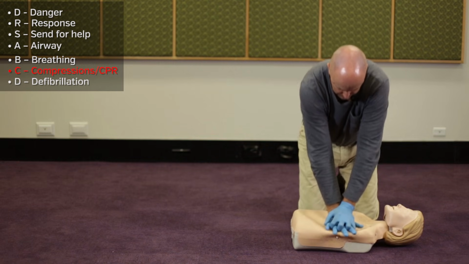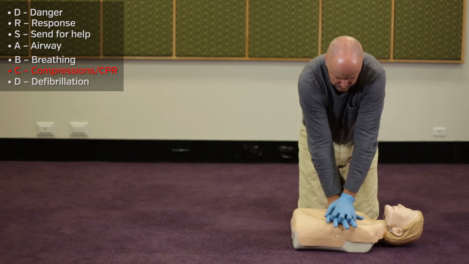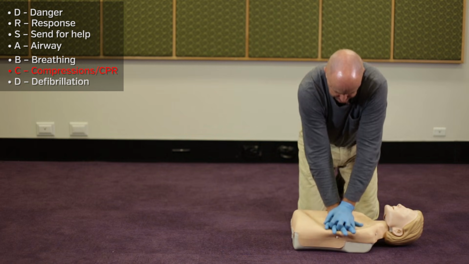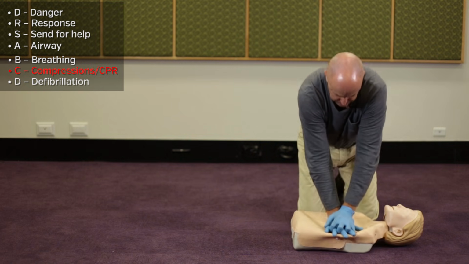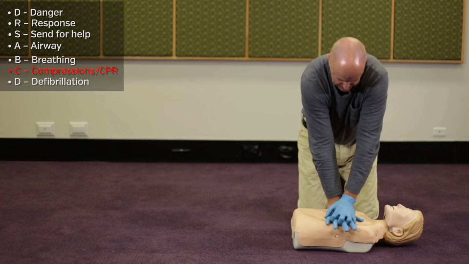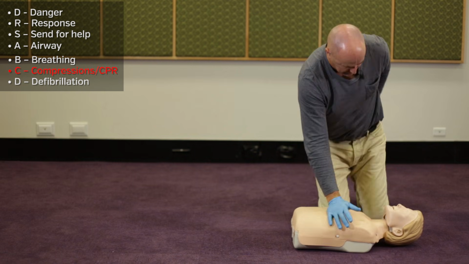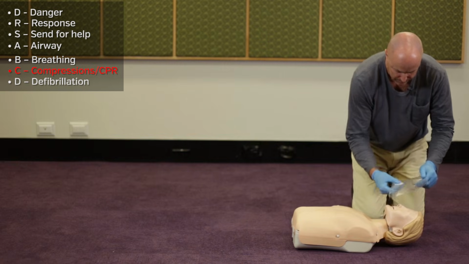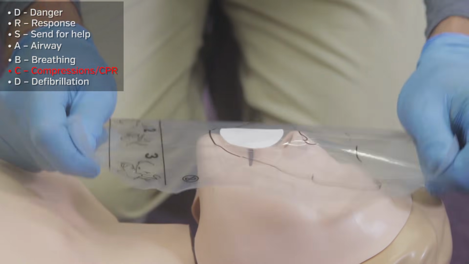With CPR, we must give 30 full compressions and 2 breaths, at a rate of approximately 100 to 120 compressions per minute. We need to give 1/3 the depth of the chest for each compression, and in an adult we use 2 hands, for a child 1 hand, and for an infant 2 fingers.